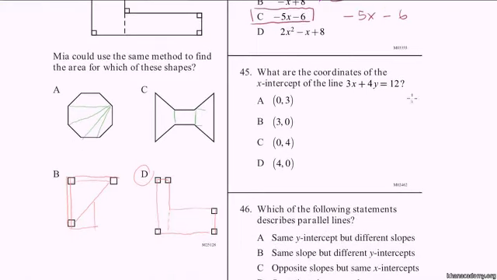Problem 45. What are the coordinates of the x-intercept of the line 3x plus 4y is equal to 12? There, I want to know the x-intercept. Remember, the x-intercept, if this is a line, we draw the axes, and say the line looks, I don't know what it looks like. Say the line looks something like this. The x-intercept is the value when y is equal to 0. So the x-intercept is going to be some value x and 0.